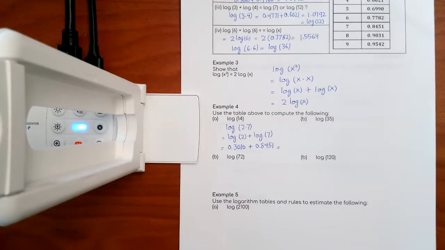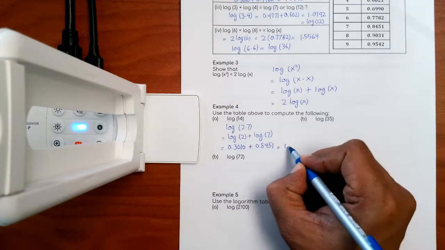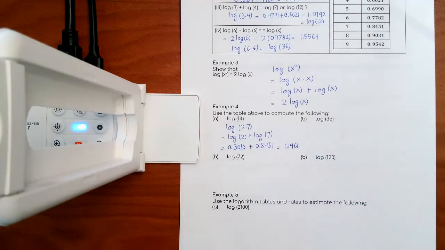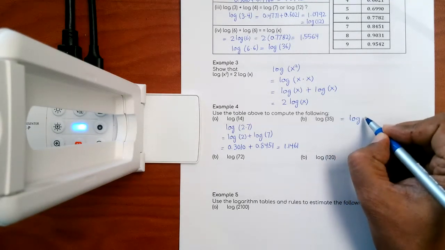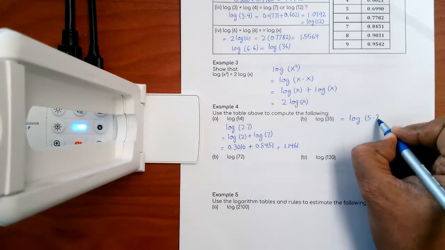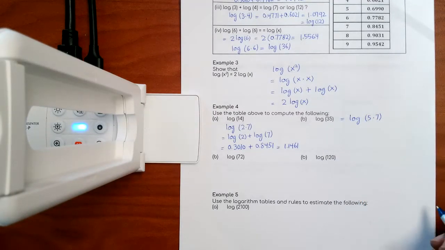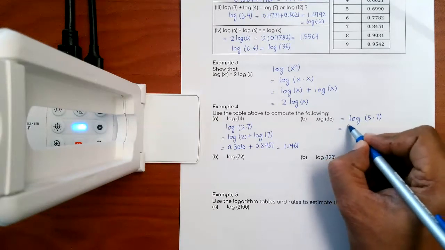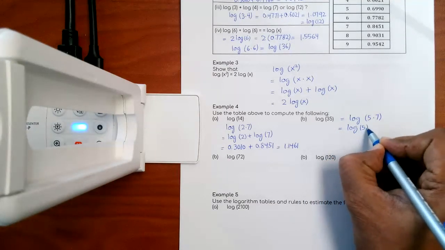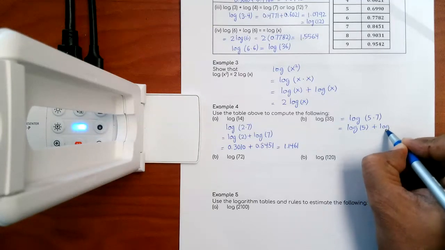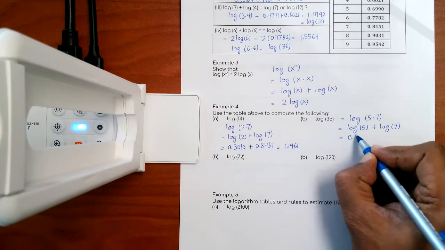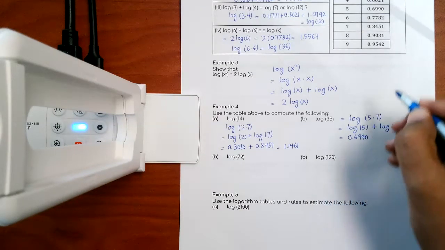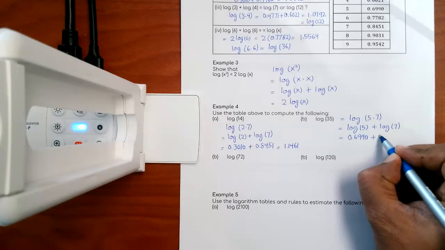0.3010 plus 0.8451, 1.1461. That is our answer. Also, the same way we do log of 35 as log of 5 multiplied by 7, because 5 times 7 is 35. Then we will write this as log of 5 plus log of 7. Log of 5 is 0.6990 and log of 7 is 0.8451.